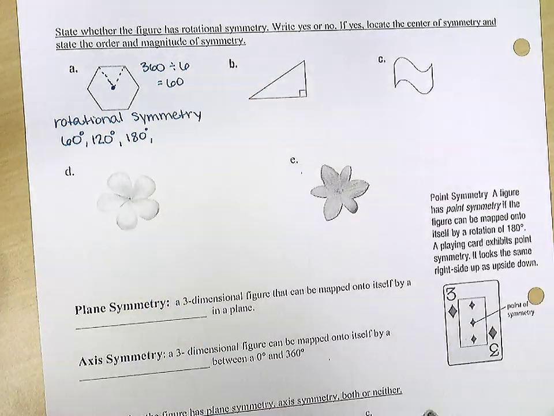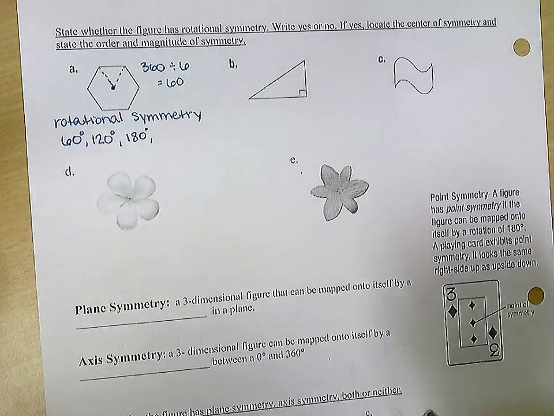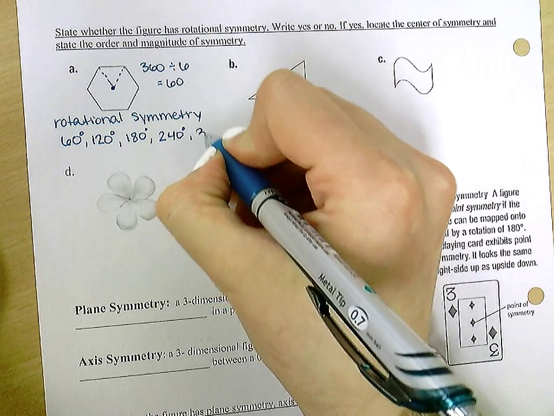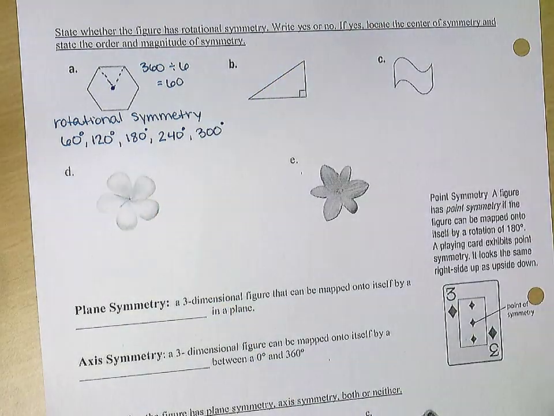180. Add 60 to 180. That's 240. And add 60 to 240. That's 300. Now I do want to stop at 300 because with rotational symmetry, you're looking for those degree measures between 0 degrees and 360 degrees. If I were to add 60 degrees onto 300, I would get 360. Okay, and we don't want to include 360, and we don't want to include 0. So I would stop at these 5 different degree measures this could rotate through.